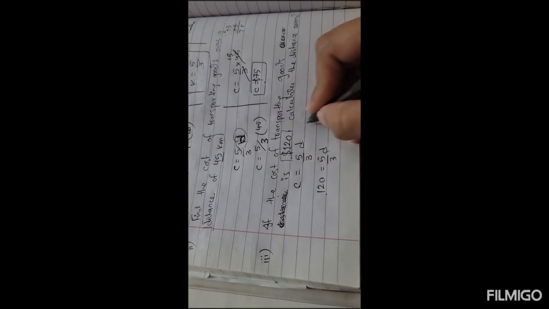So what I am going to do, I am going to move these numbers one by one. This 3 is in the denominator, means it is dividing by this D. When I move it to the other side, it will multiply by 120. And 120 multiplied by 3. Now let's see, this 5 is multiplying by this d. When I move it to the other side, it will divide. So, d. And d is isolated.